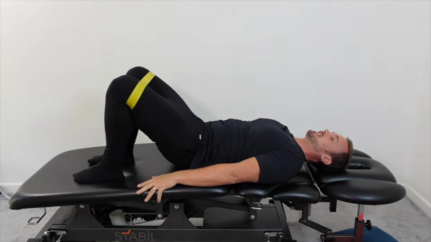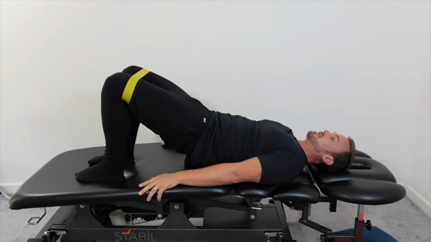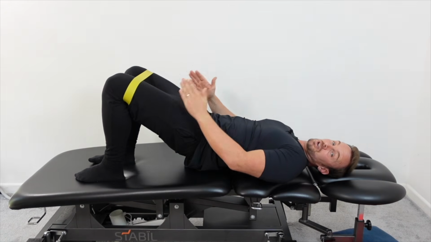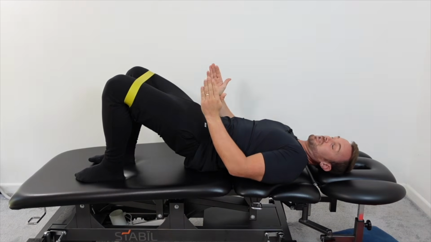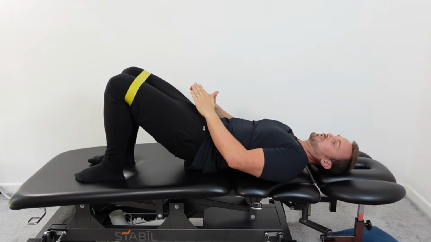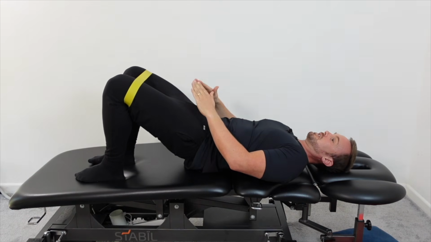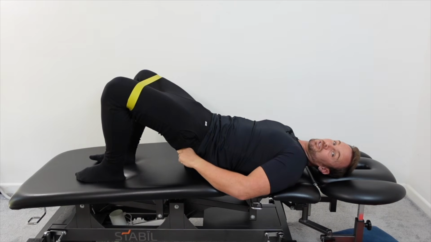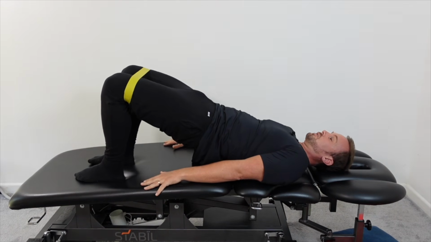Tilt the pelvis and lift up into that bridge position. From here, push out against the band or belt. If you've got a non-stretchy belt that you're using, you'll just have to push out against that and do an isometric contraction. But if you've got a more dynamic band, then you will be able to go out into some abduction, squeezing those glutes, feeling some different muscles activating, and back into neutral.